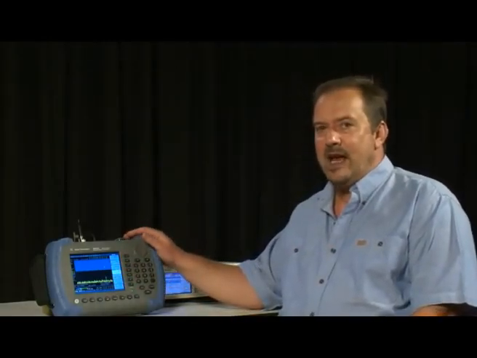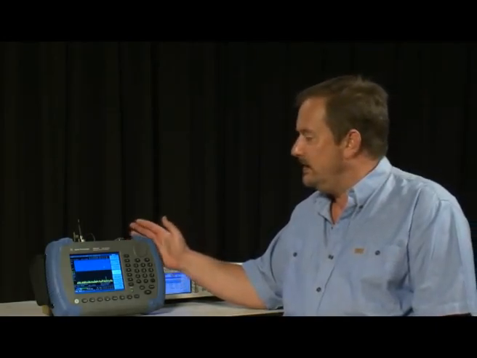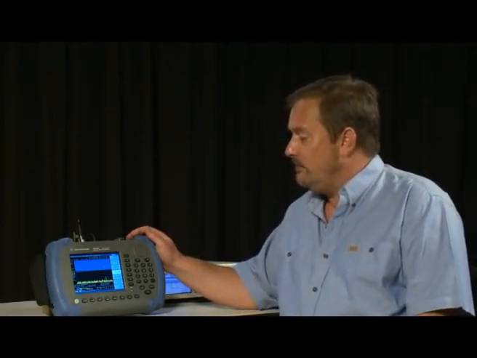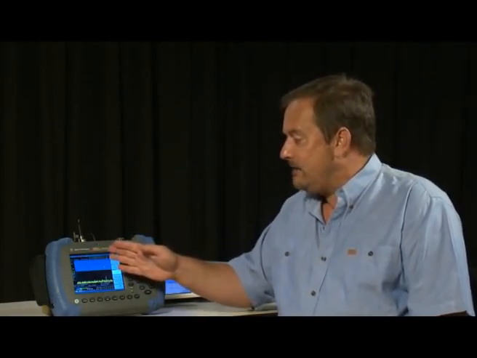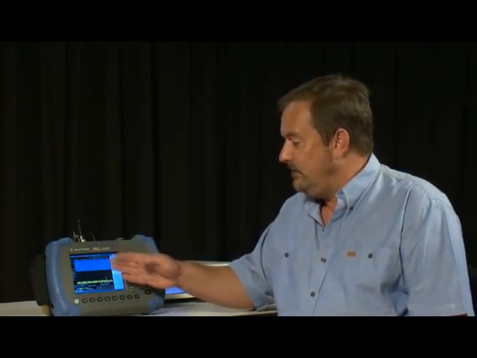This is an incredible capability, having this built into a handheld analyzer. There's no external PC or storage device required. We're logging both the frequency spectrum, accurate measurements of frequency and amplitude, and the time value at which they occurred, plus the GPS location that we were at the time the measurement was made.